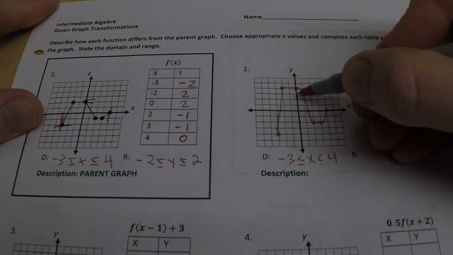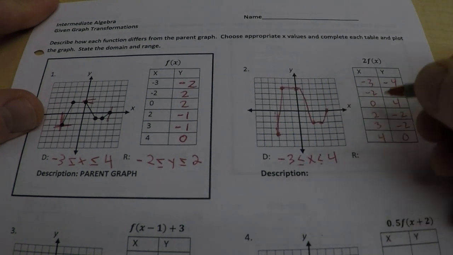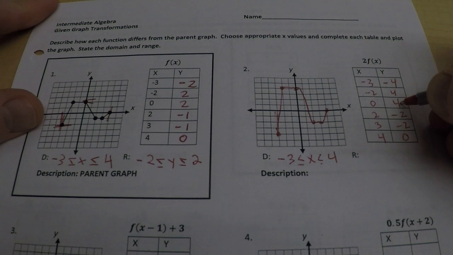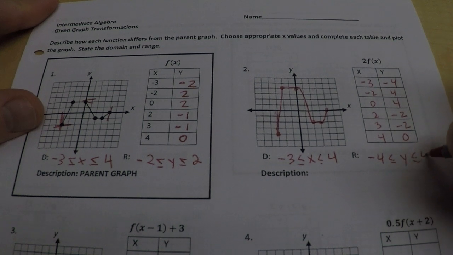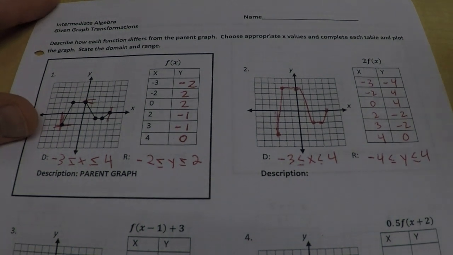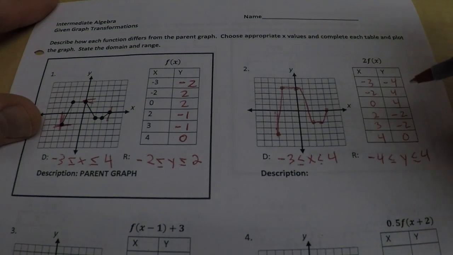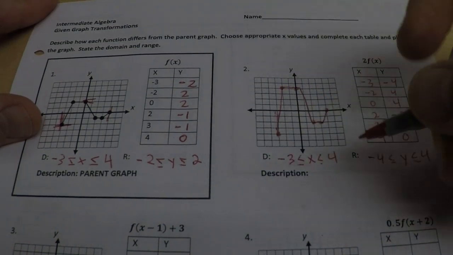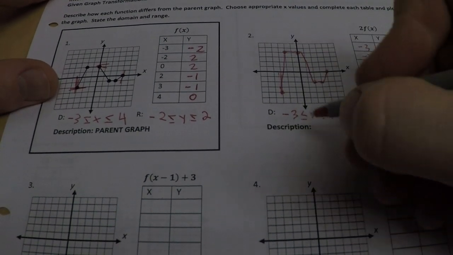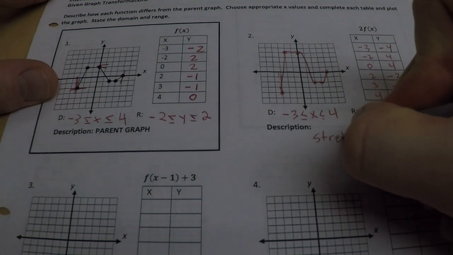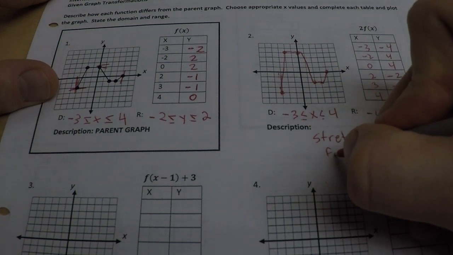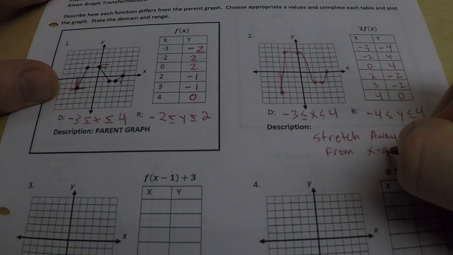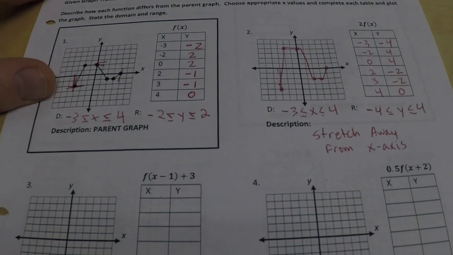So now we're 4 above and 4 below. And we can see that here. We get as high as 4 and as low as -4. And our description is that we expanded away from the x-axis. So stretch away from the x-axis. Okay.